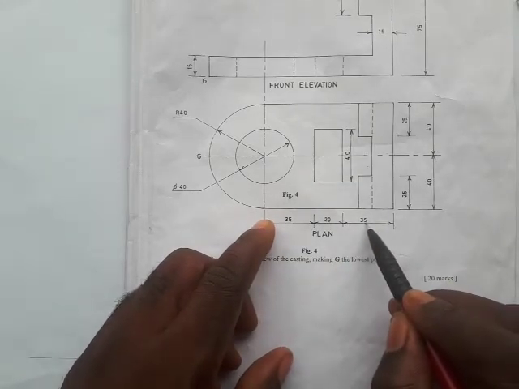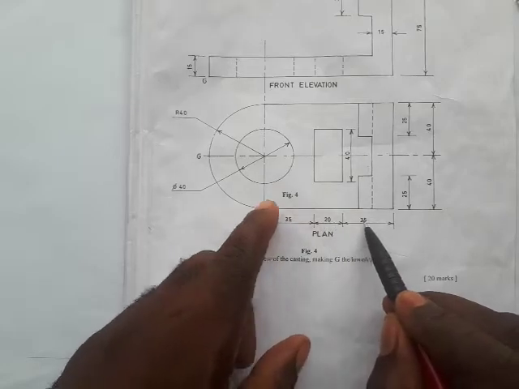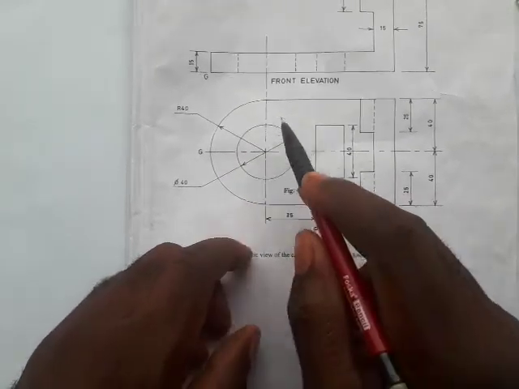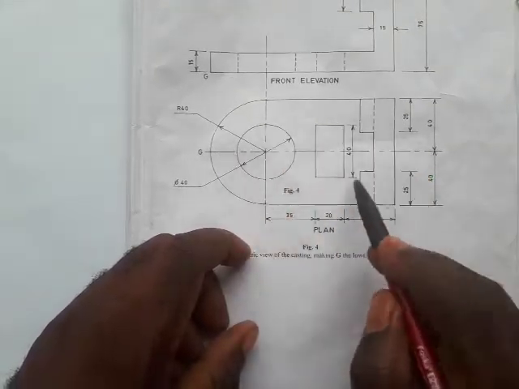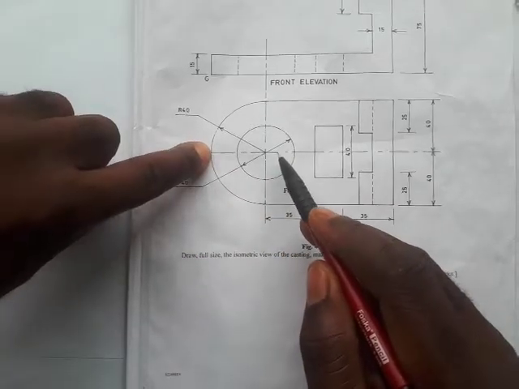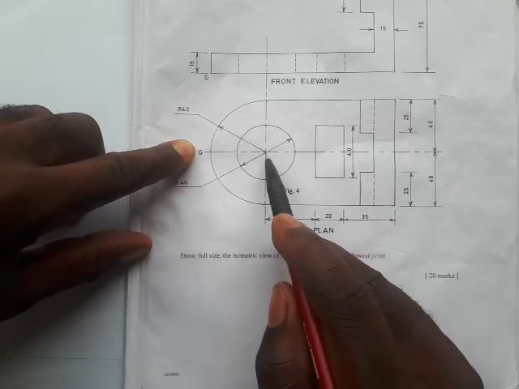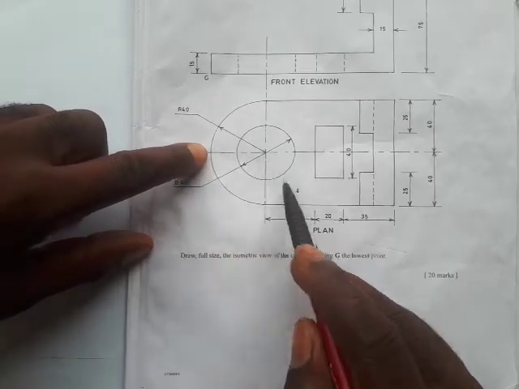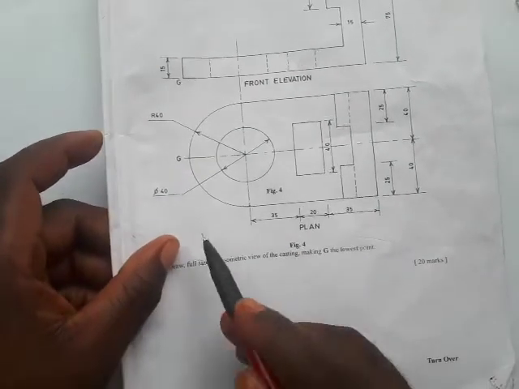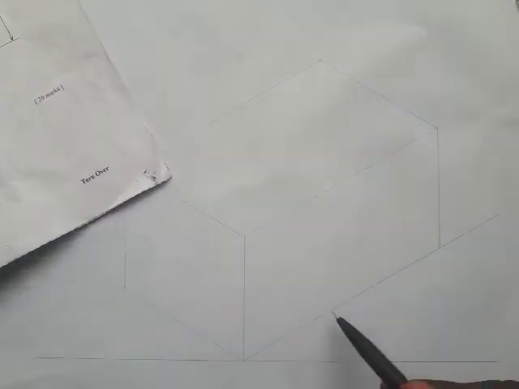That's 90. But this is not the end. This plan actually ends here at this point. So what is the distance from here to here? That's equal to the radius of the circle. So this is 40. So 40 plus 90 is 130. So this line here is 130.